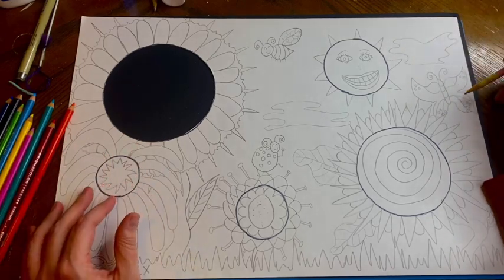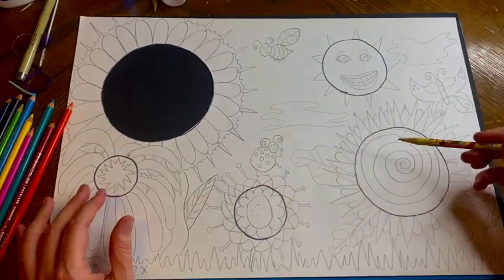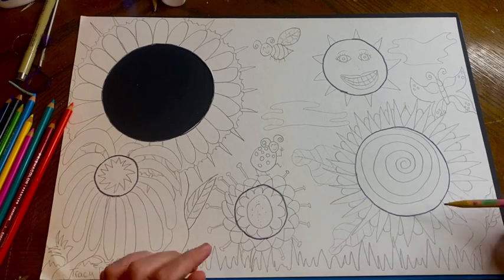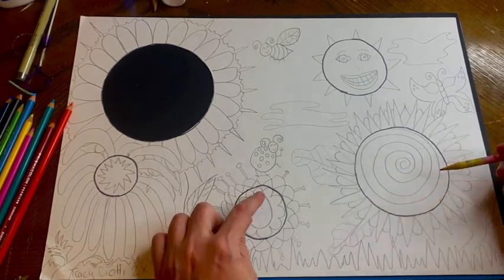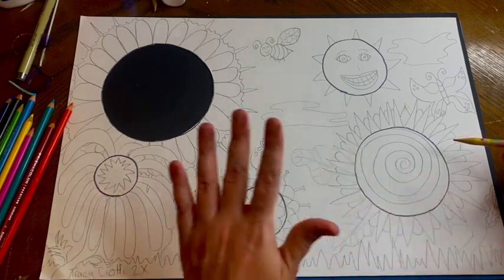So I did a butterfly, I did clouds in the sky, I did a bee here, I did a ladybug here, I did all of my circles as flowers that are in my garden. The flowers have different kinds of petals, they have different kinds of insides, and everything has lots and lots of details.